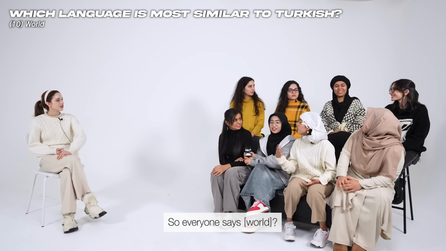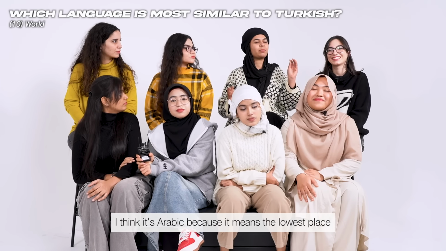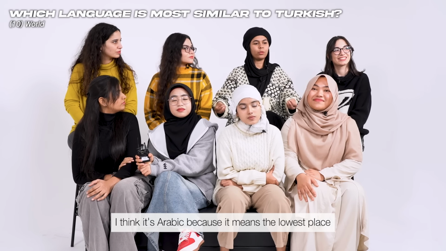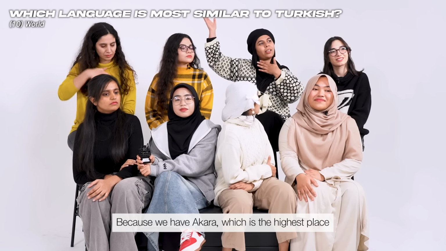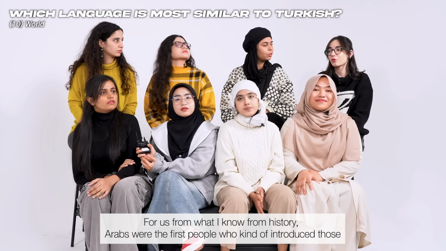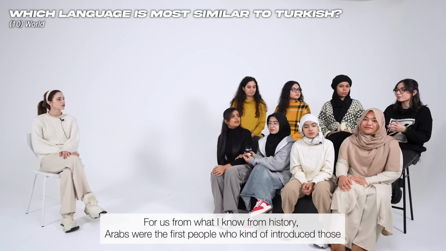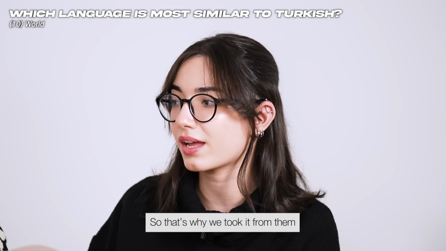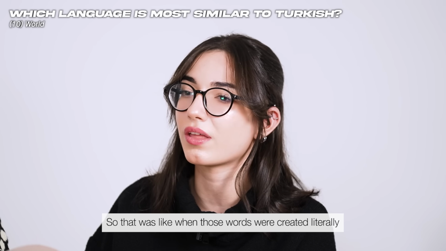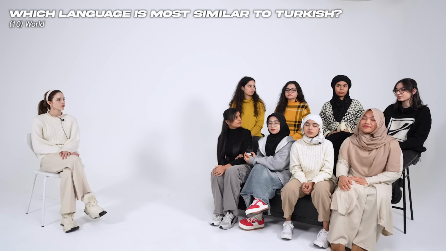So everyone says dunya. I think it's Arabic because it means the lowest place, because we have akhira, which is the highest place. For us, from what I know from history, Arabs were the first people who introduced those, so that's why we took it from them. So that was when those words were created, literally. Yeah.